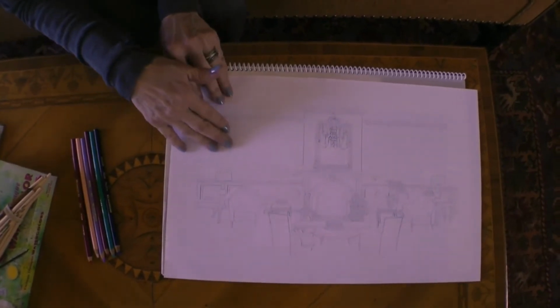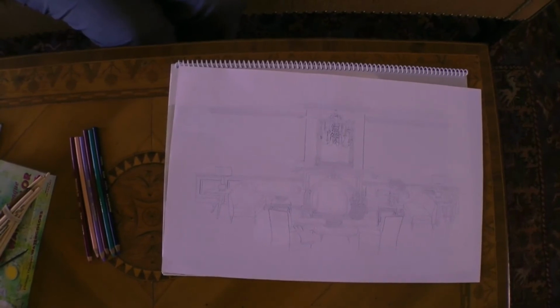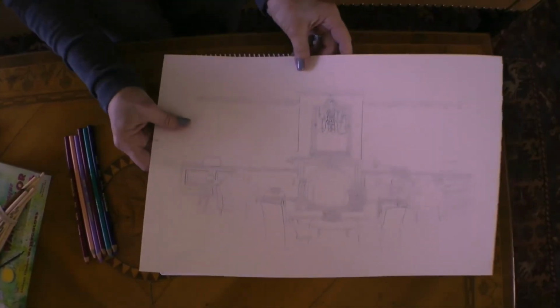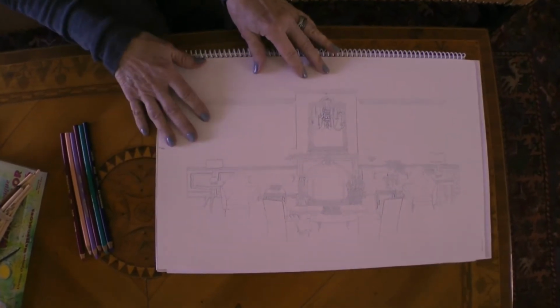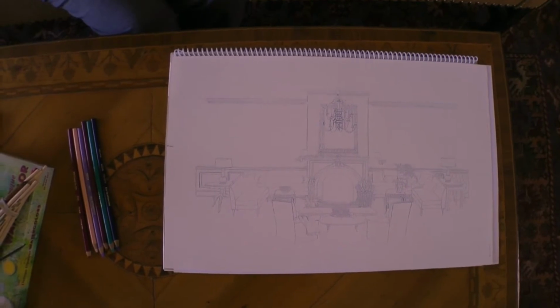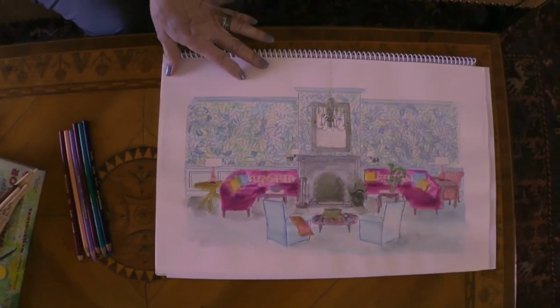You want to get light lines, faint lines, which are the best for watercoloring. And then once you get it the way you like it, take your final copy onto watercolor paper. And then you're ready to do your watercoloring. This would be the final result.